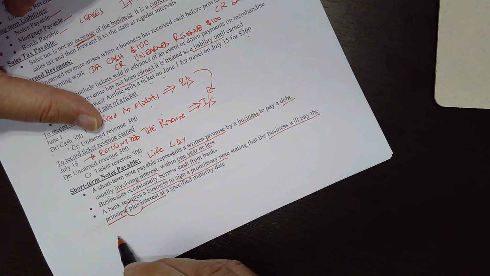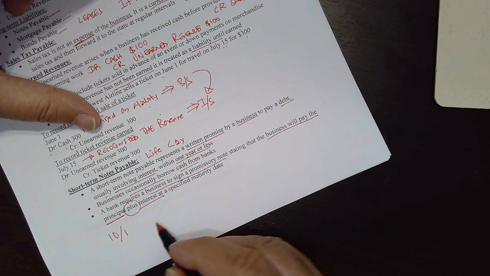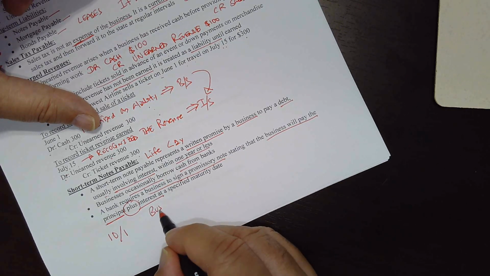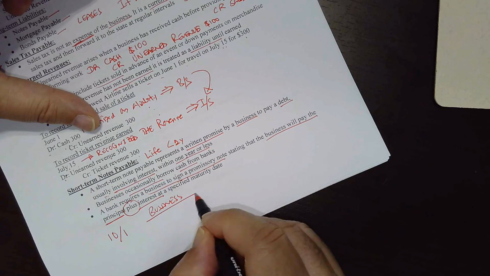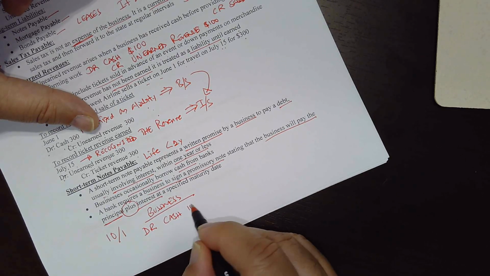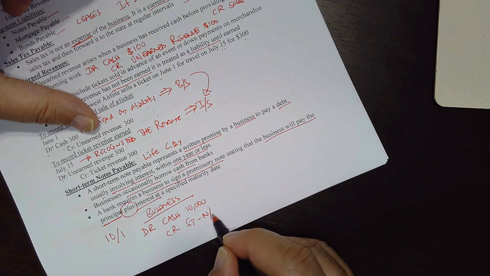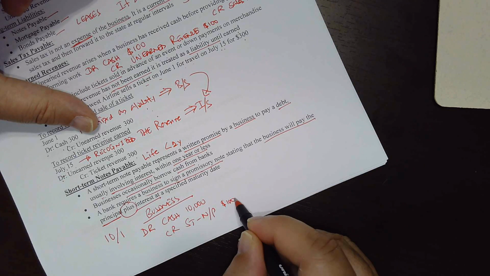For example, today is October 1st, and they're borrowing the money. So the business is going to make this journal entry: debit cash $10,000 and credit short-term notes payable of $10,000.